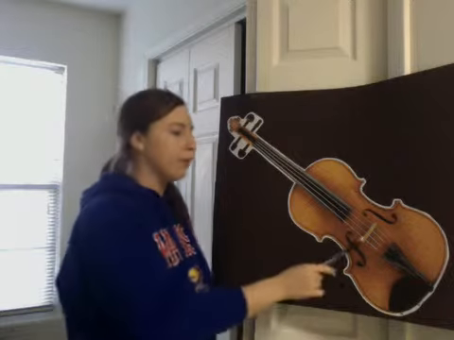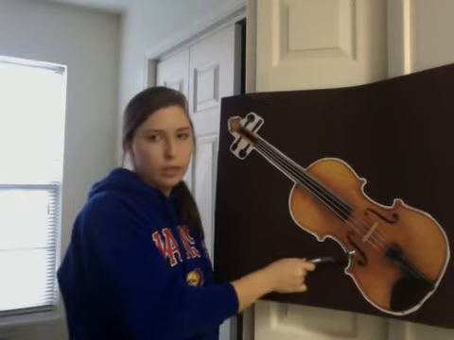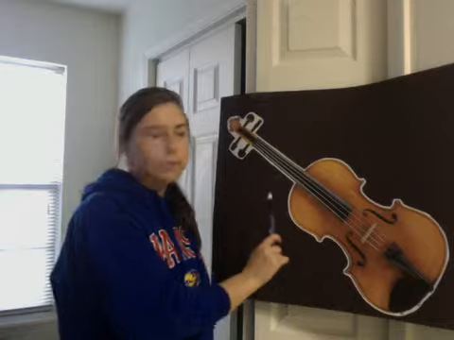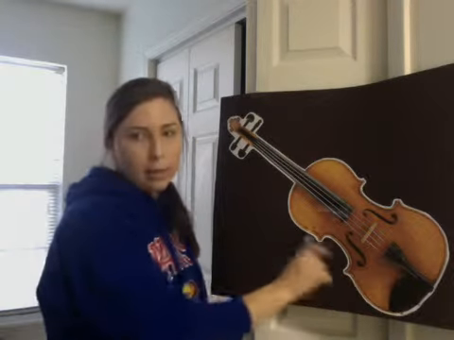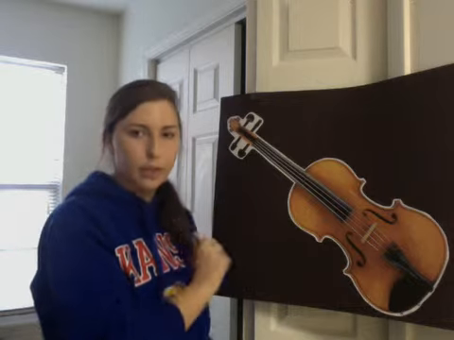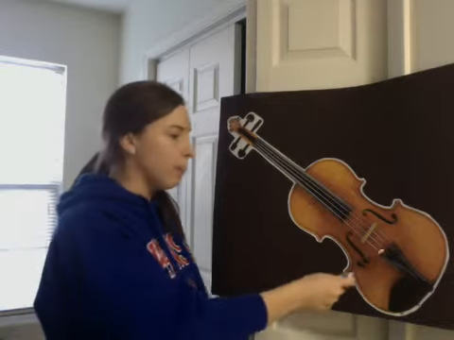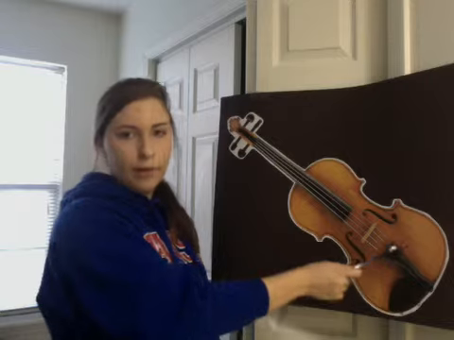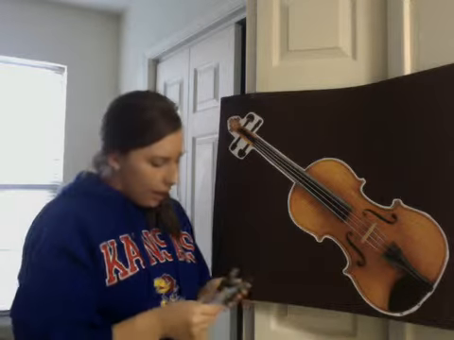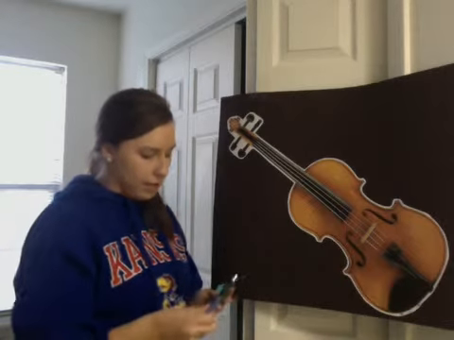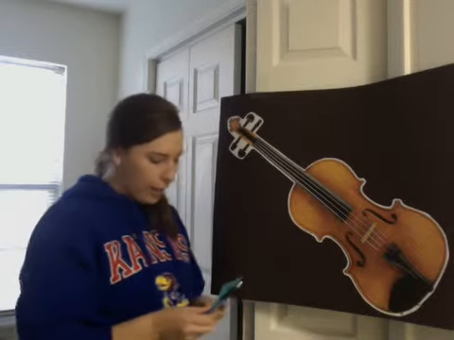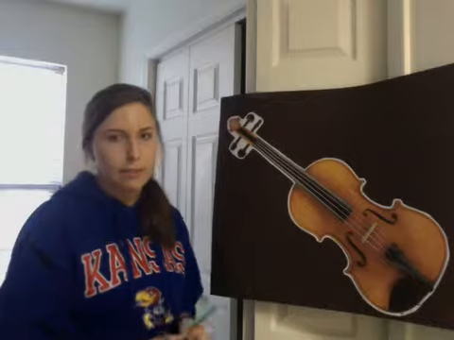Now we have the bridge of the violin here, which holds the strings above the violin that they rest upon. And here we have the tailpiece, in which the strings are attached to at the bottom. And this is also where the fine tuners are located. The tailpiece, according to those of Bovenci violins, serves as an anchor and a spacer for the strings.